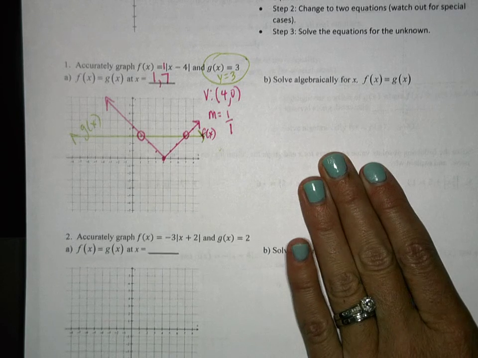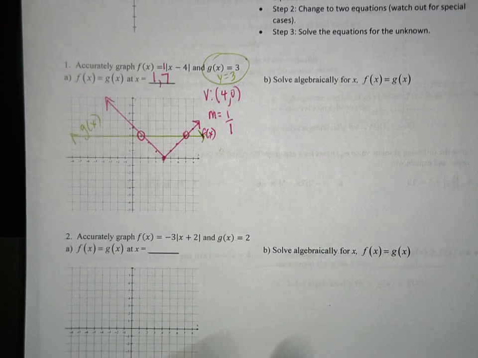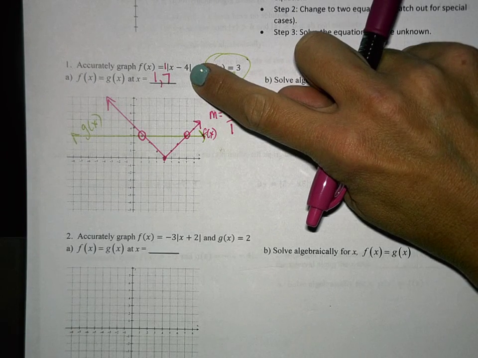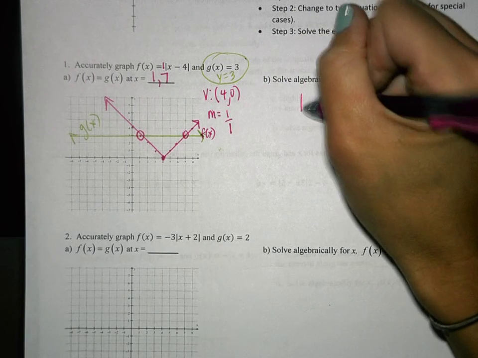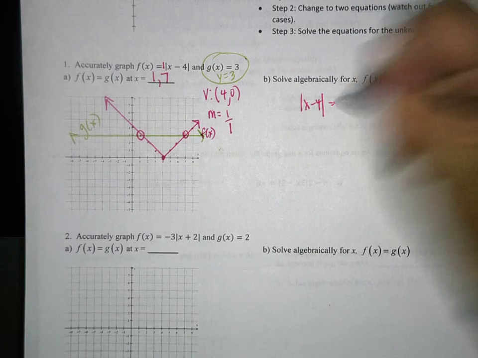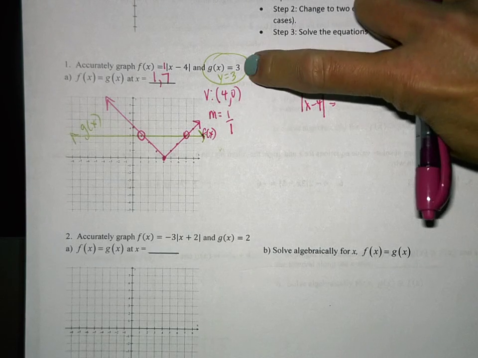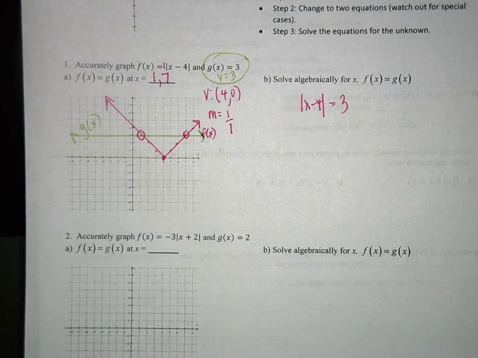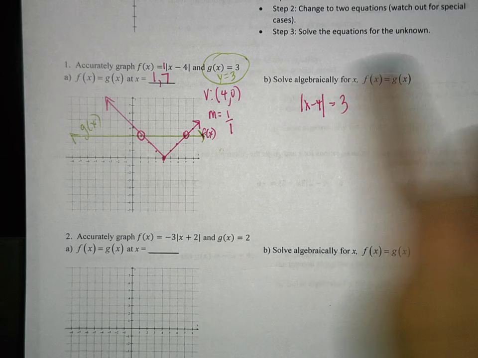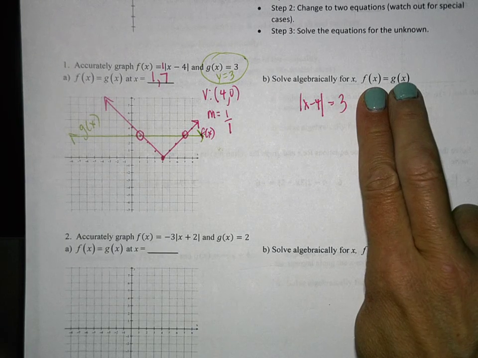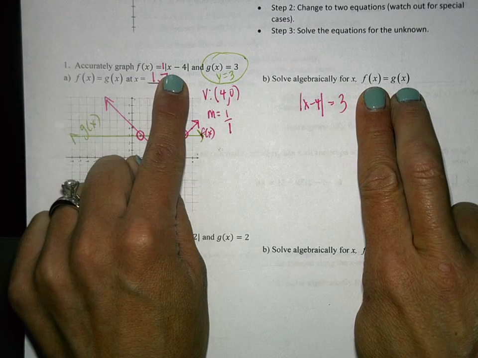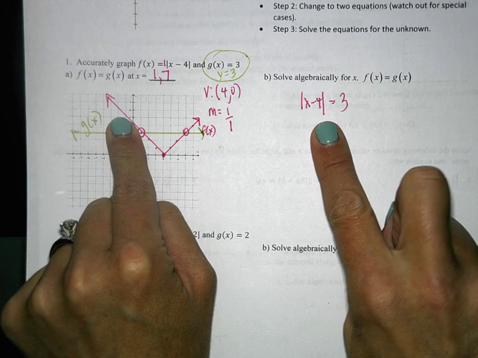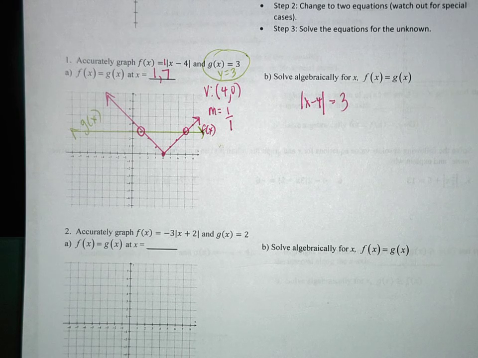Okay, so now we're going to do the same thing, but we're going to solve it algebraically. All we're doing is taking the f of x equation. Well, f of x was the absolute value of x minus 4, correct? So absolute value of x minus 4 equals g of x. And g of x was what? 3. This said to solve algebraically, put f of x equal to g of x. F of x over here is absolute value of x minus 4, and g of x is 3. So that's how I got this equation right here. Okay?